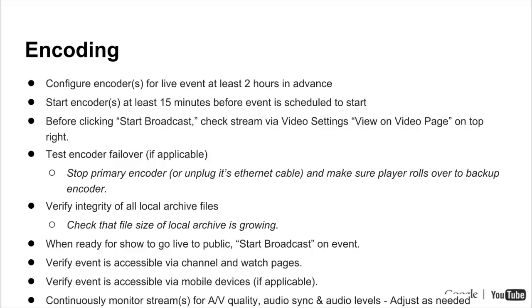When you're ready to take your show live to the public in YouTube, make sure that you hit Start Broadcast. If you're viewing as an admin logged into your channel, you're going to see a notice up at the top of the page that says this event is not yet live, but you are able to view because you're an admin. If you see that message, you're not live. No one else can see the stream but you. Make sure you hit Start Broadcast if you want anybody else to see your event.